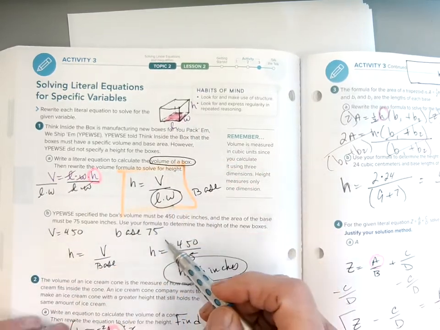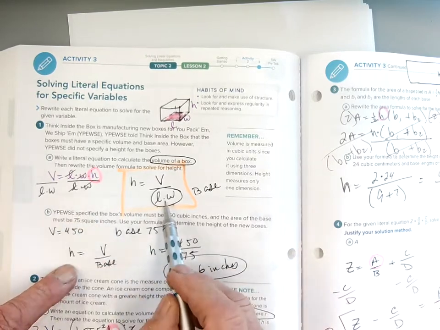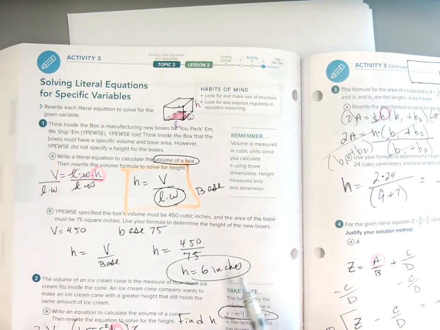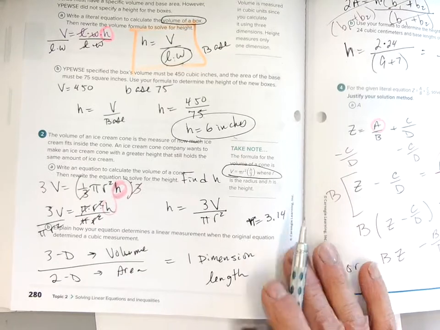So I took my 75 and I put it in for my base, which is L and W. So 450 divided by 75, the height of the box needs to be 6 inches. All right? Then we looked at another problem about an ice cream cone.